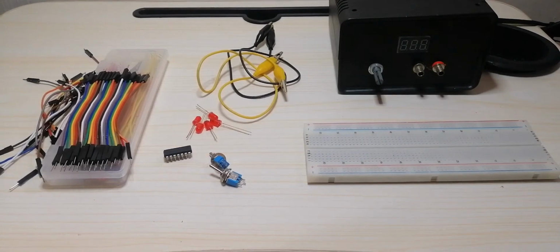So let's start to interconnect the circuit in this experiment number 10.